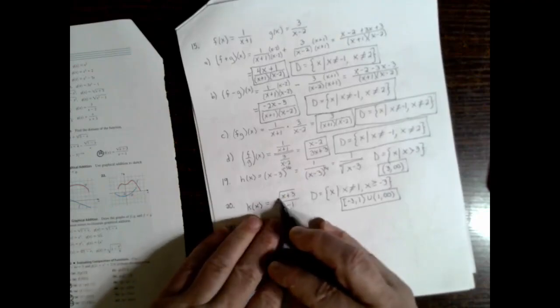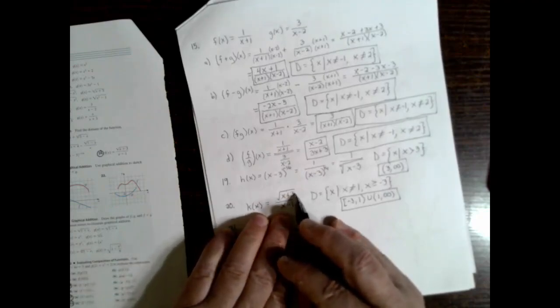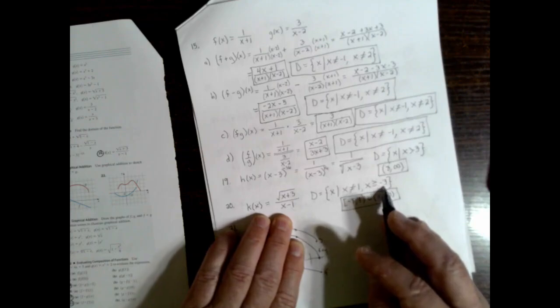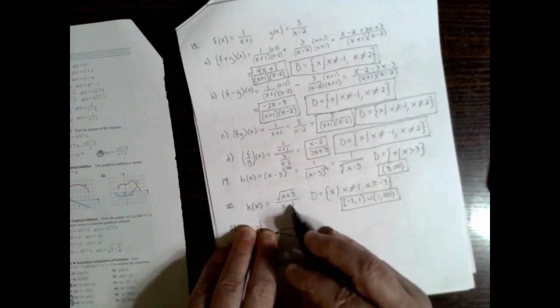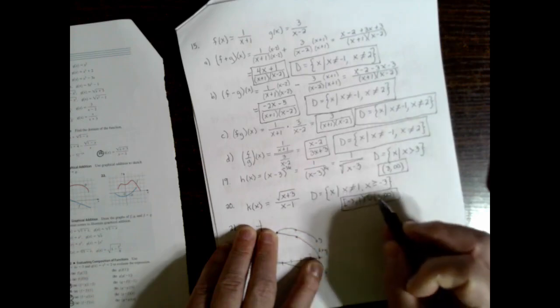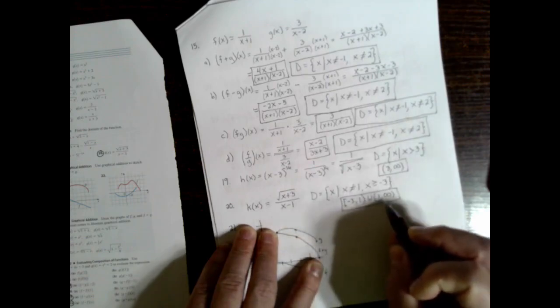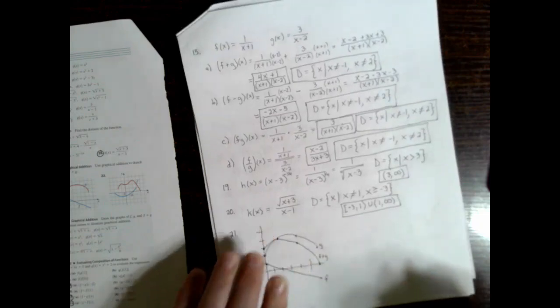You got to force x plus 3 to be greater than or equal to 0, so that's x is greater than or equal to negative 3. But you also have to worry about x equaling 1, so you got to throw out 1. So greater than or equal to minus 3, but not including 1.